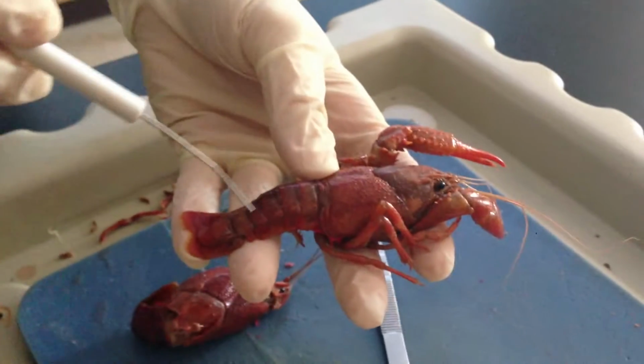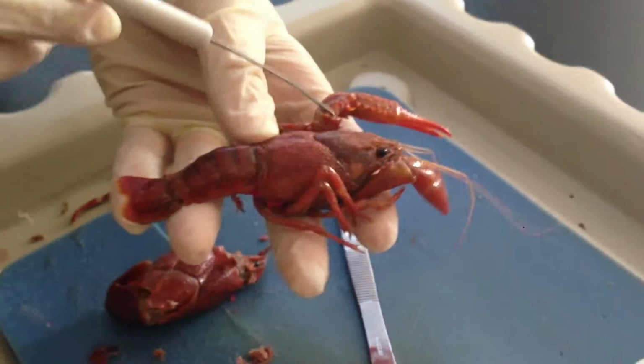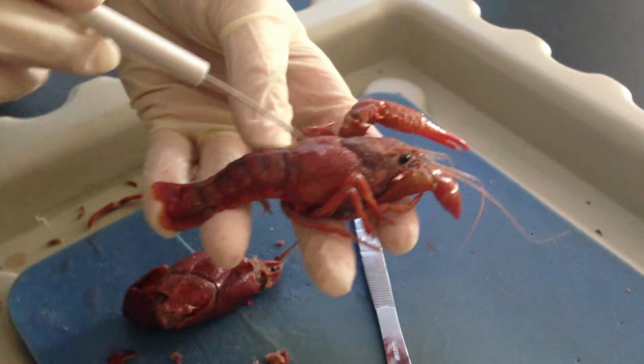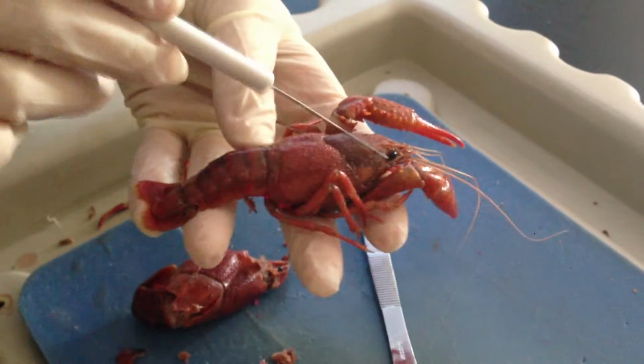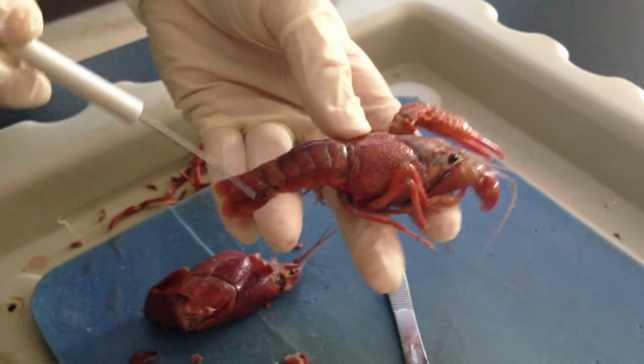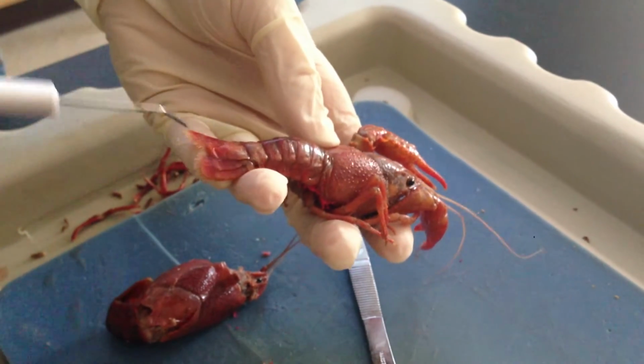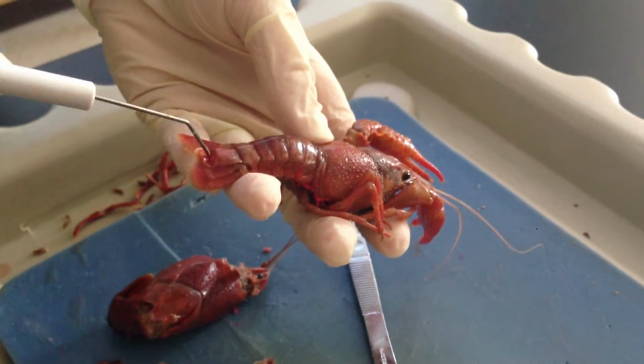If we're looking at these segmented organisms, you're going to see the head region. This is the cephalothorax, and this is the abdomen right here. As we go down, we have the uropods and the telson.